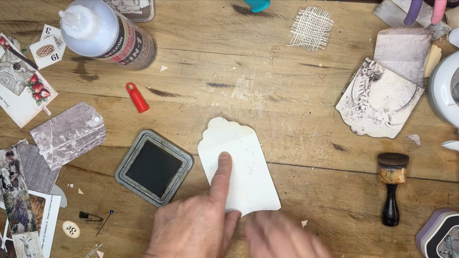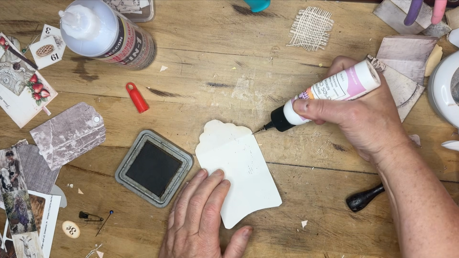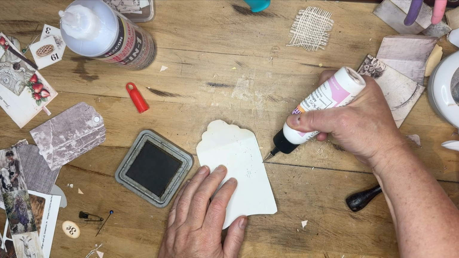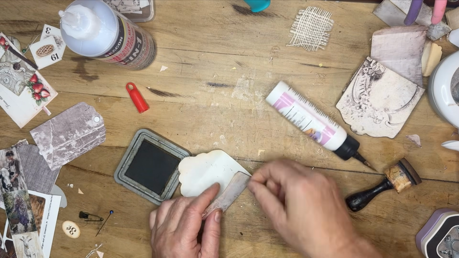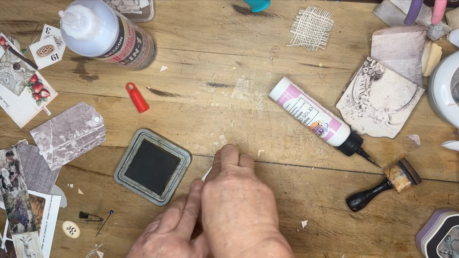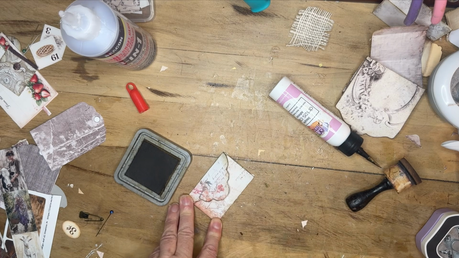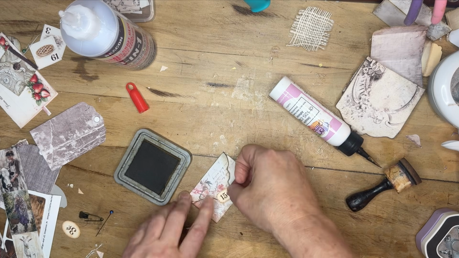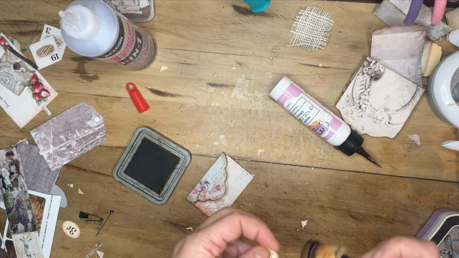And then you can glue it together. You can add some kind of a sticker or something to the bottom if you want.